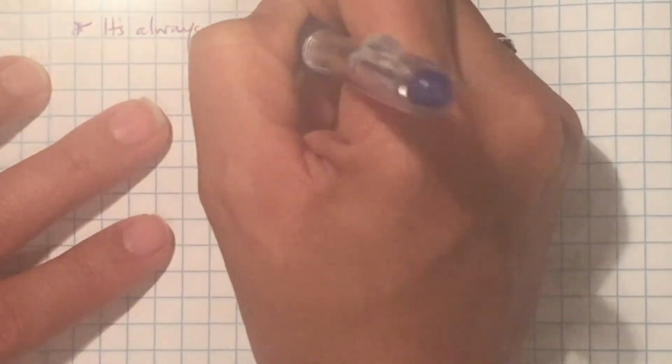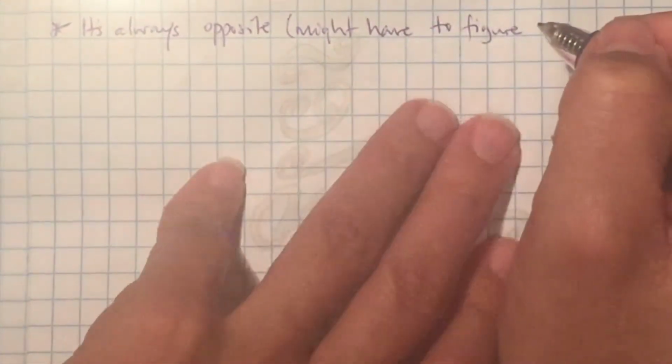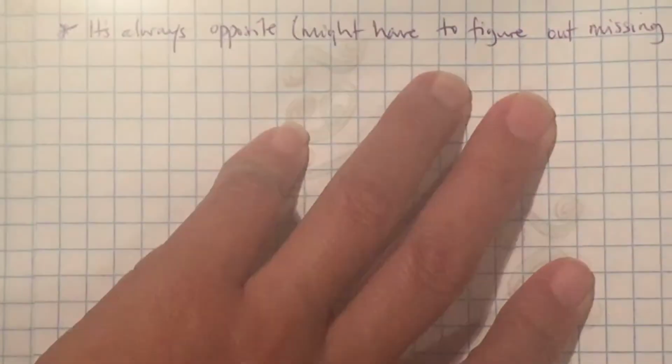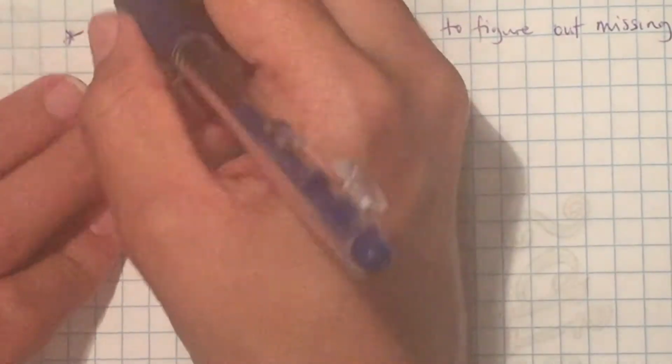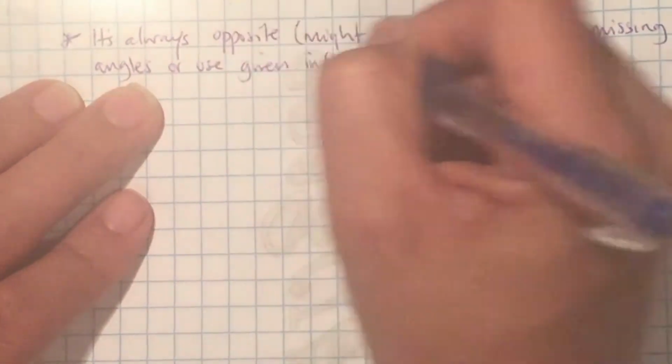All right, so it's always opposite. That's the biggest thing that you need to remember. It's always opposite. You might have to figure out the missing angles or use the given information to deduce some information. This is a listening check. Go ahead and color only the words "it's always opposite." It's always opposite.